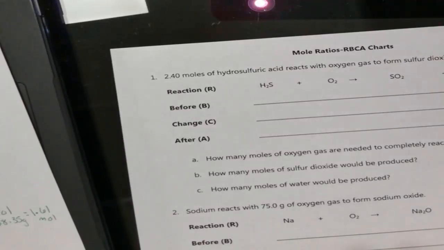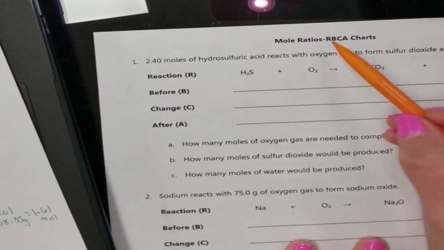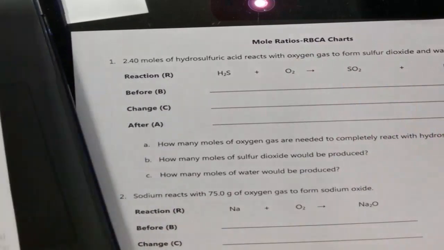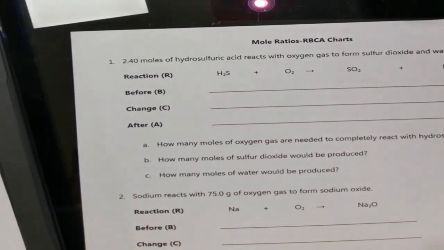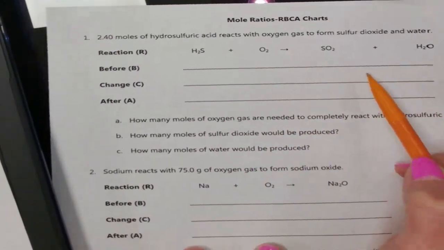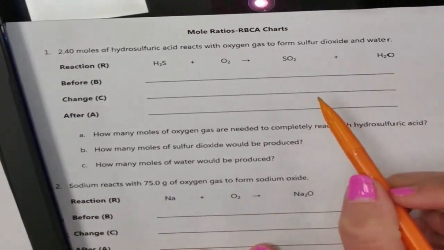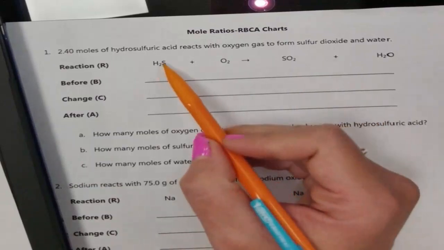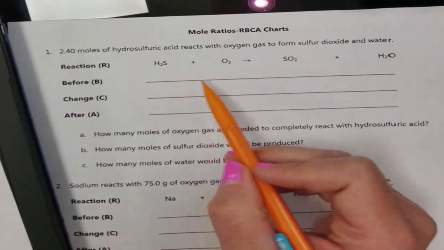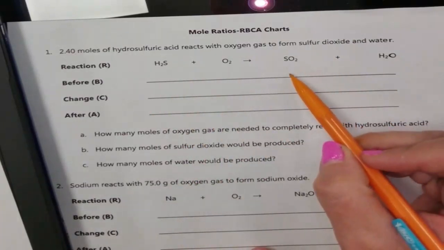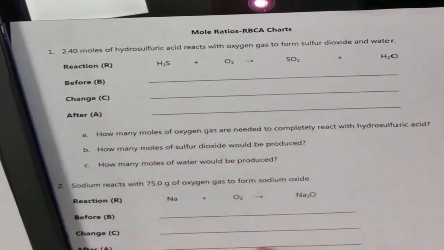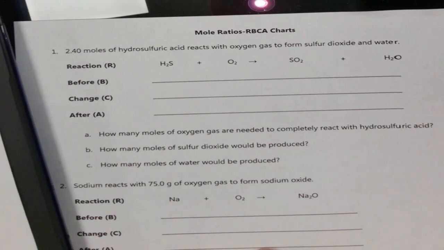Okay, so today's lesson is going to be on mole ratios and the use of a Rebecca chart in order to use these mole ratios. So, when we have an equation, our reactants make our products, we can use a mole ratio to determine how much of a product is made from a specific amount of reactant, or how much reactant is needed to get a specific amount of product. There's all different things we can do. It starts with a balanced equation.